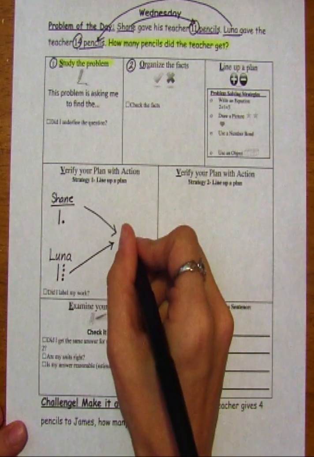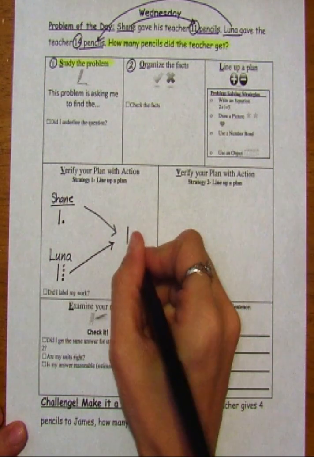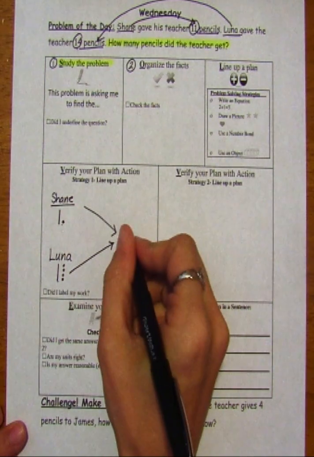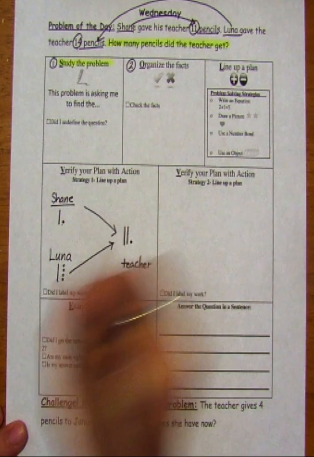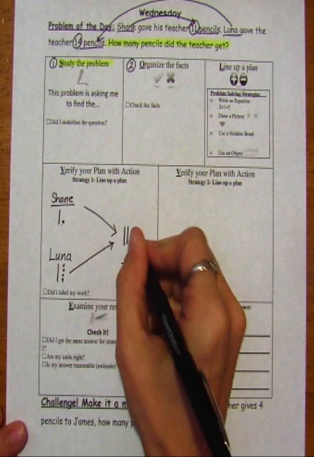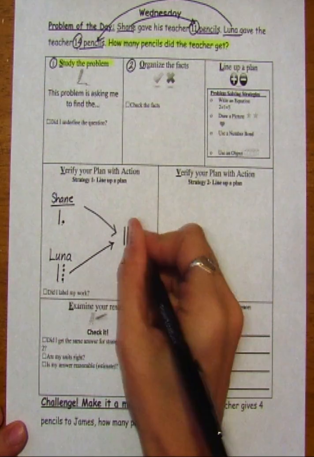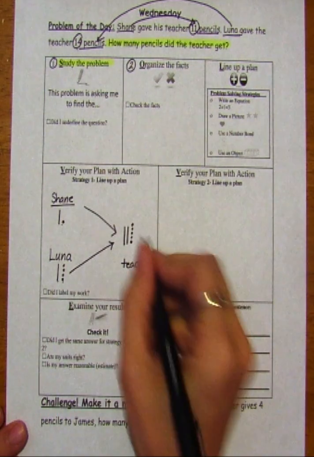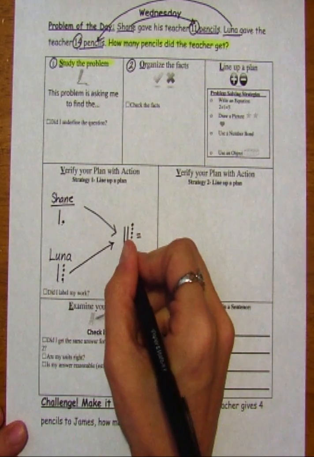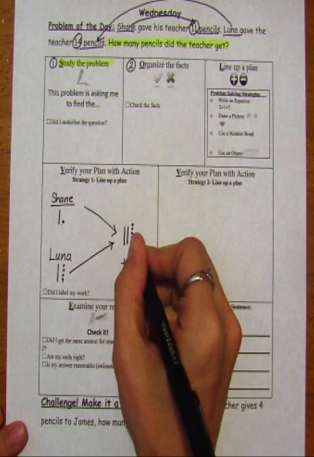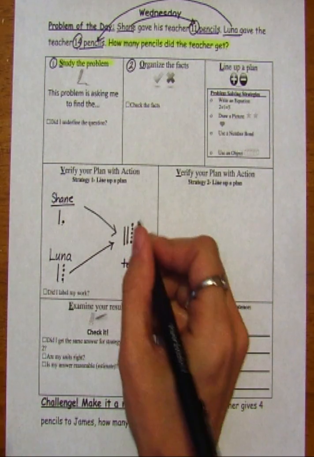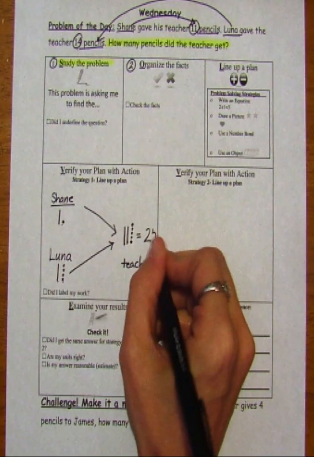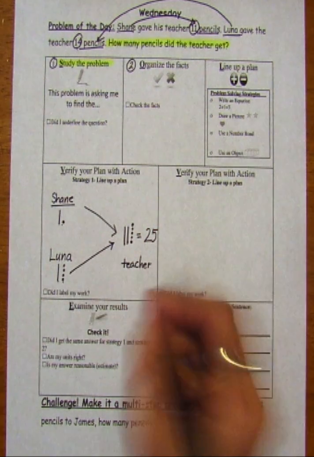So I have 11 pencils from Shane, and I'm going to put 14 more. So I'm going to put another 10, and I'm going to put 4 more ones. How many pencils does the teacher have altogether? 10, 20, 21, 22, 23, 24, 25. So the teacher has 25 pencils.